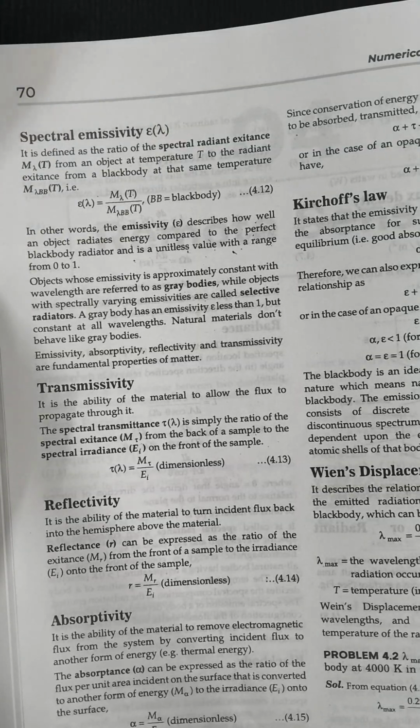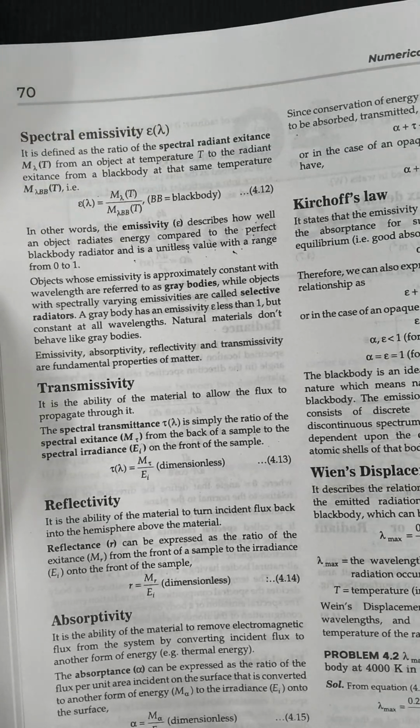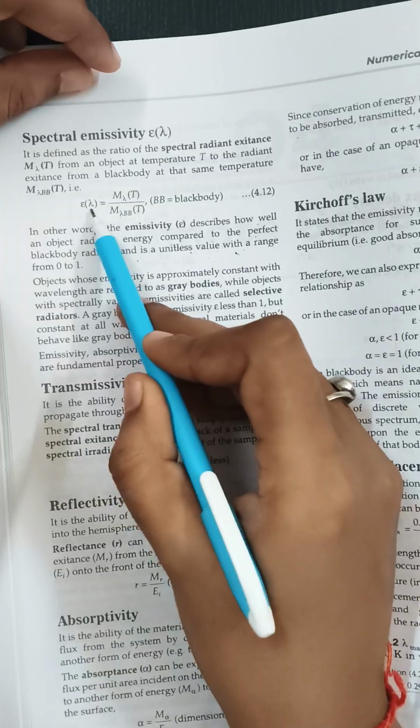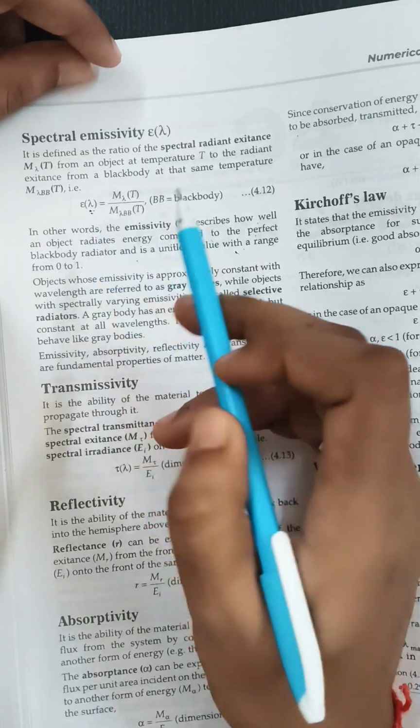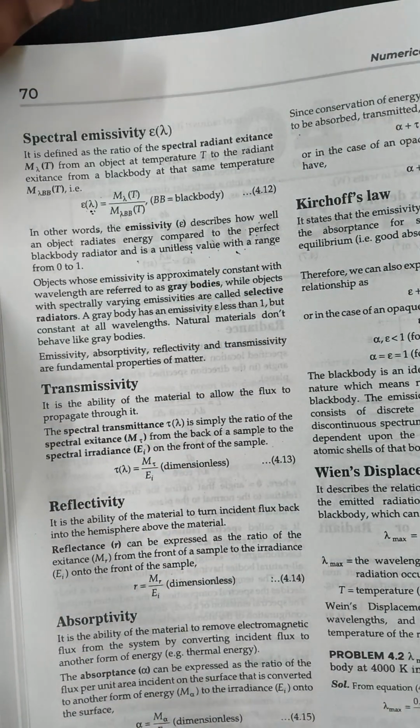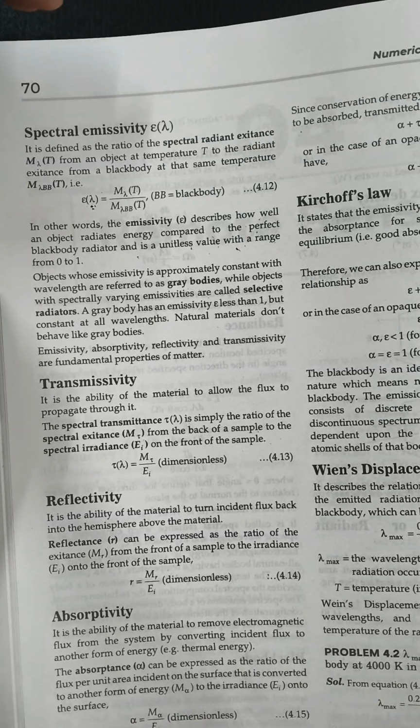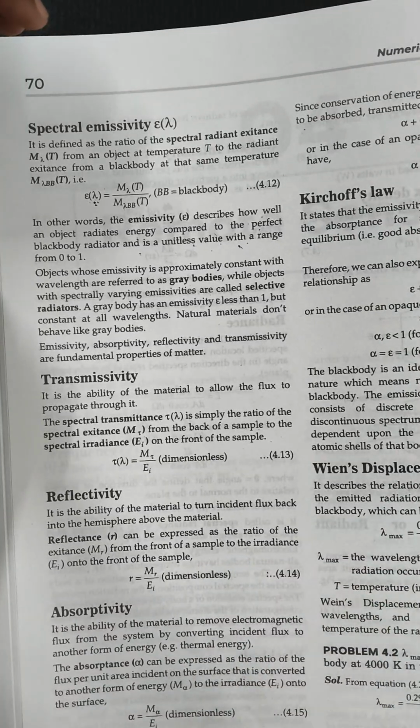Okay, and the next term is spectral emissivity. So what is spectral emissivity? In the term emissivity we have epsilon lambda. What is lambda? Lambda is wavelength. So in spectral emissivity we have epsilon lambda, where lambda is wavelength. This means emissivity may change with the wavelength.